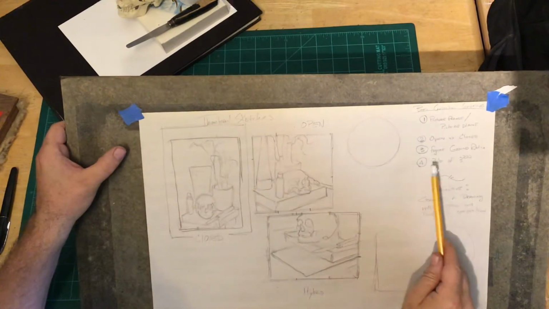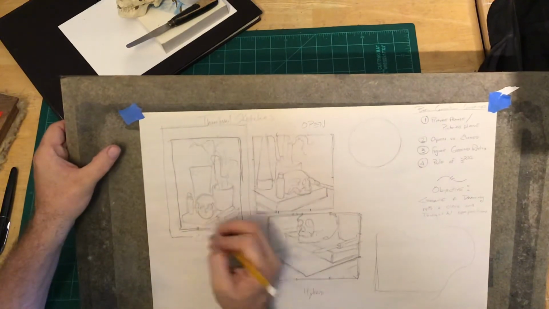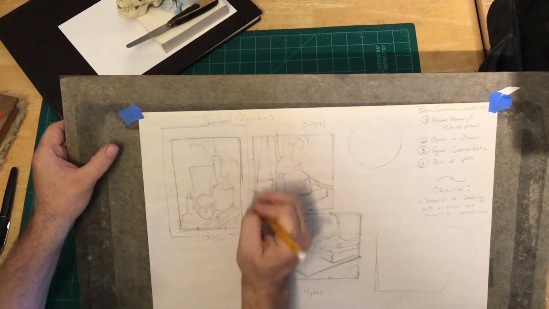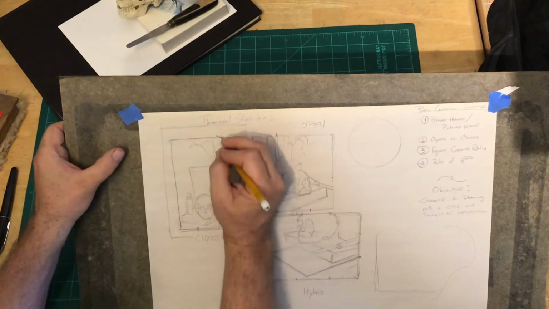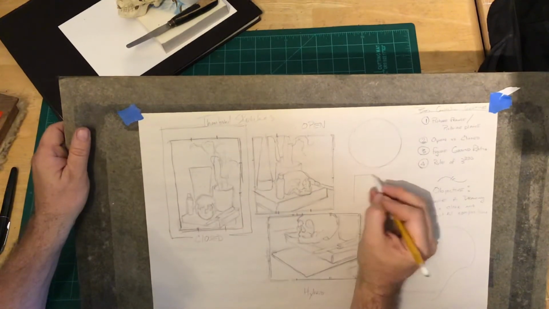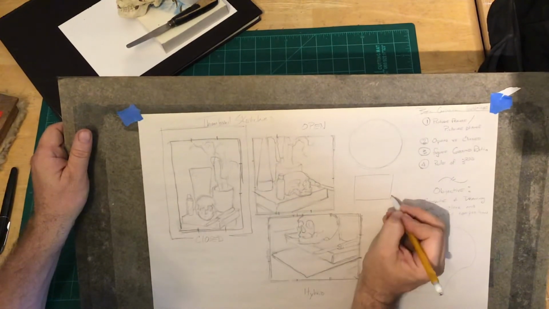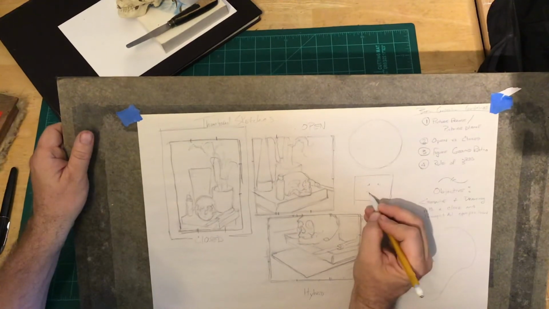The rule of thirds. This is a trick that photographers use a lot, and we'll discuss it in photography a lot. But I like to use it as a guideline for composition. Say we're looking through a good camera lens, you'll see these little hatch marks like that.